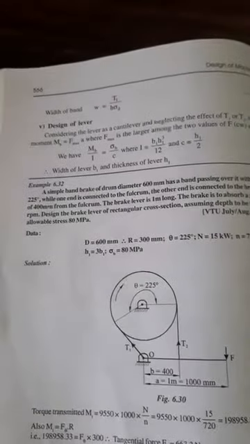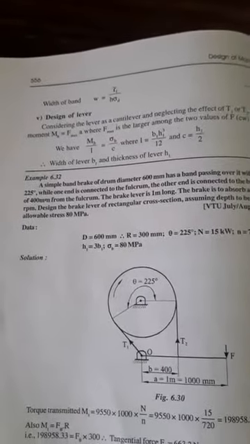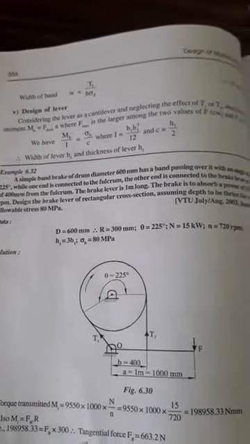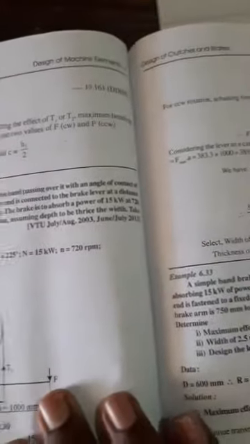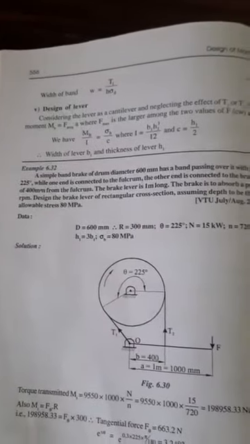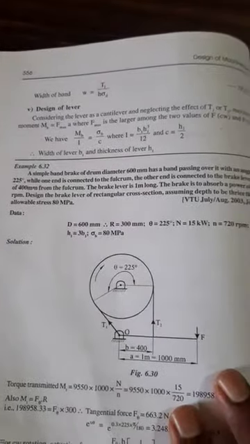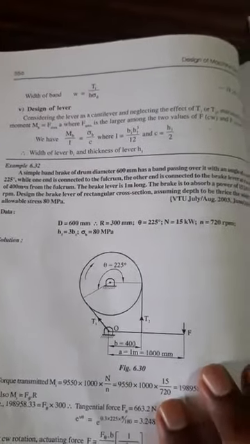Problem 1 of simple band brake. Example 6.32. A simple band brake of drum diameter 600 mm has a band passing over it with an angle of contact 225 degrees, while one end is connected to the fulcrum, other end is connected to the brake lever at a distance of 400 mm from the fulcrum.